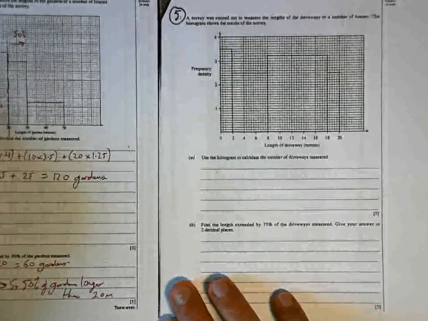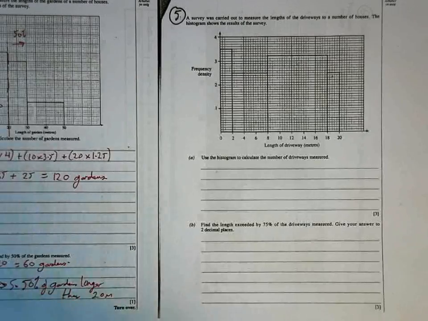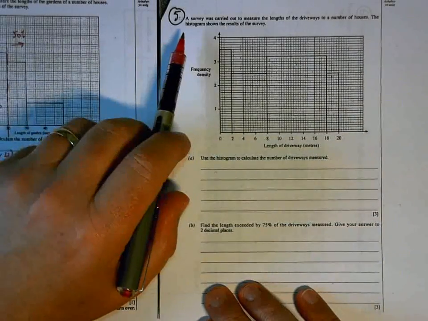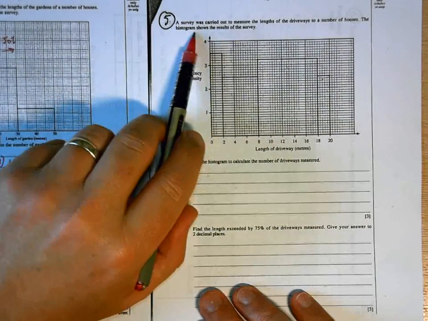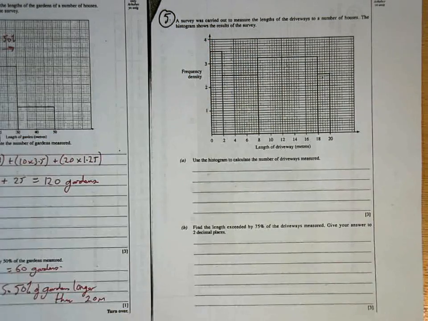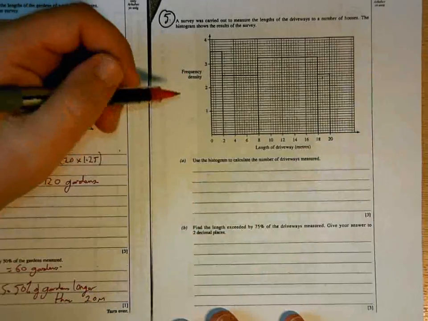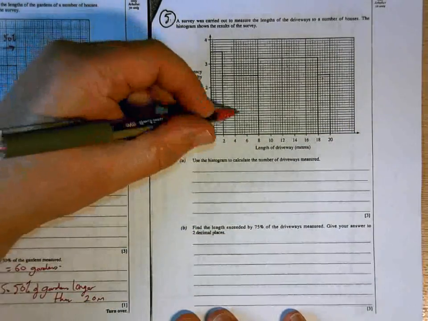Question 5. Use the histogram to calculate the number of driveways. So the context here, a survey was carried out to measure the lengths of driveways to a number of houses. The histogram shows the results of the survey. Right, so we need to work out the areas of each of these rectangles.